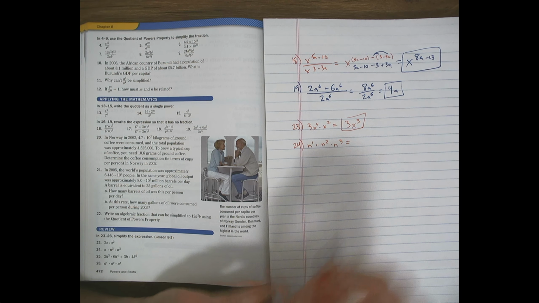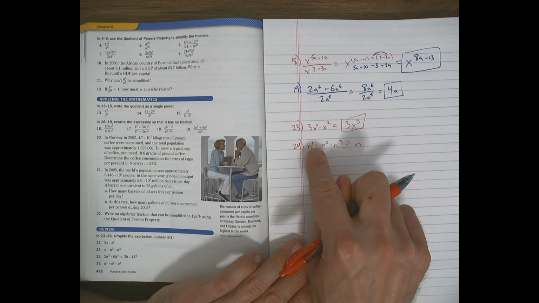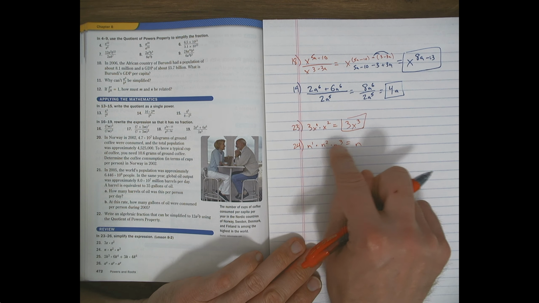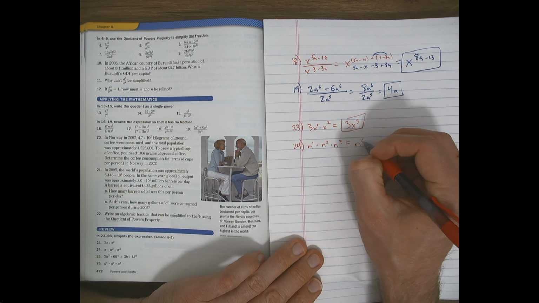Remember that this one on 24 actually is n to the first. They're all the same base, so your final answer is just going to be that base. Since we're multiplying everything together, we're adding our exponents. So 1 plus 2 plus 3 leaves you n to the 6th power.